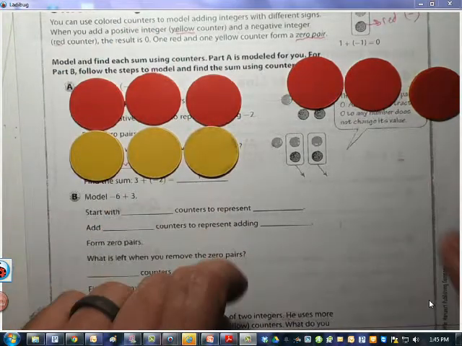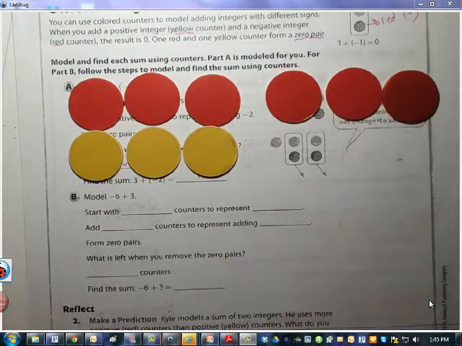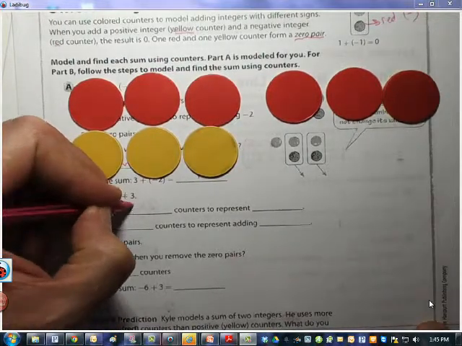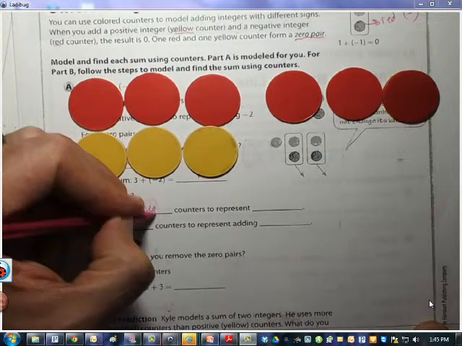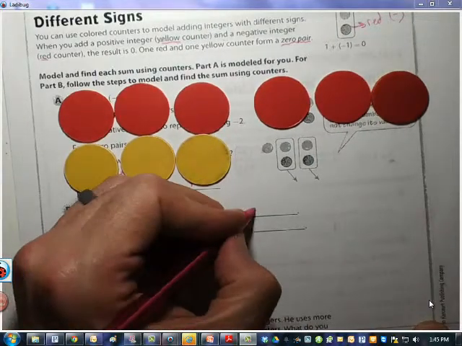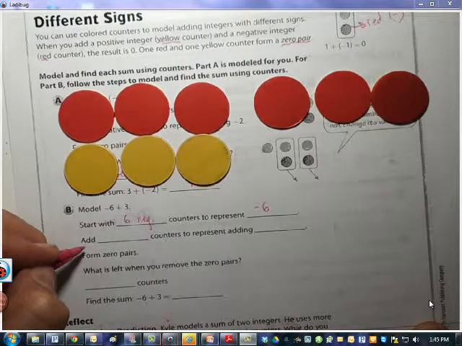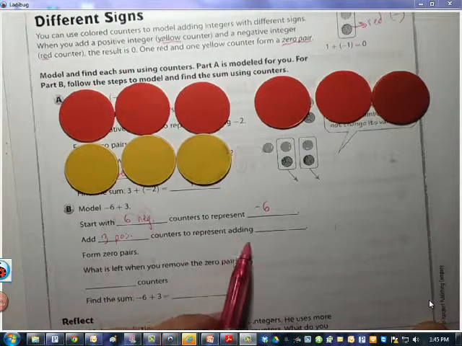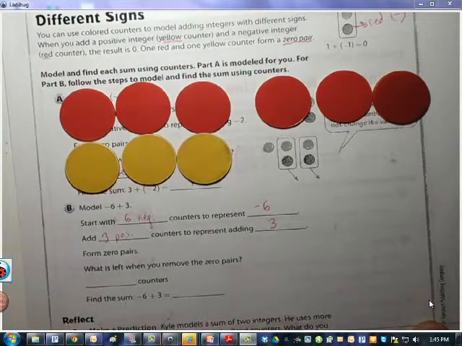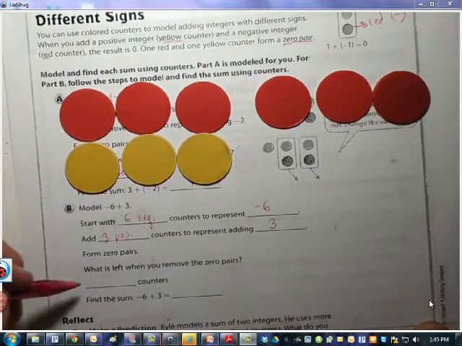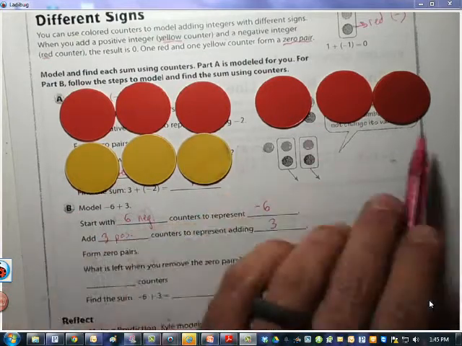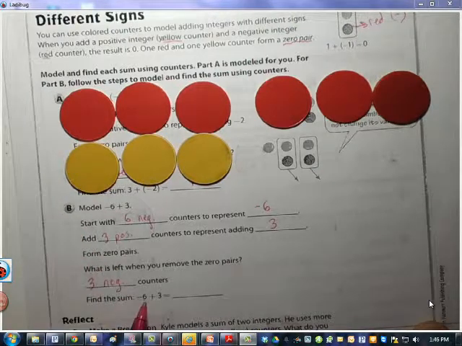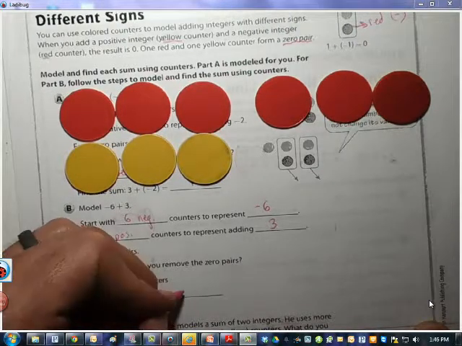pairs that cancel each other out. I'm left with 3 red or negative chips. So we start with 6 negative counters to represent negative 6, and I'm going to add 3 positive counters to represent adding 3. I got my 0 pairs. What is left when you remove the 0 pairs?